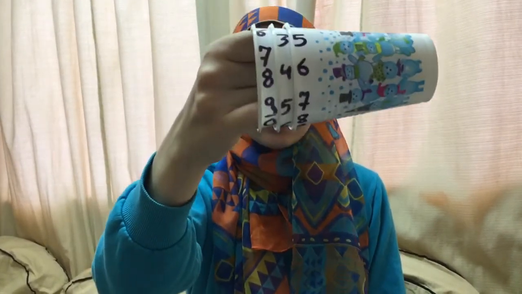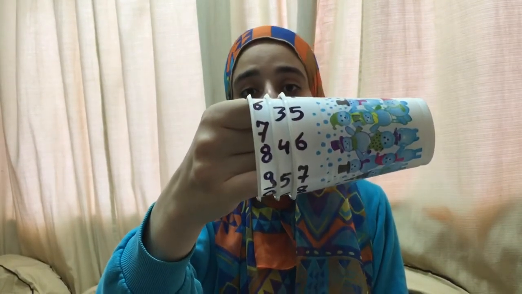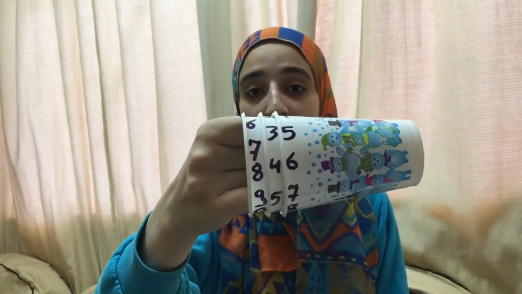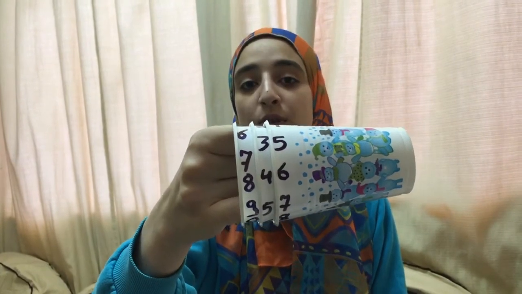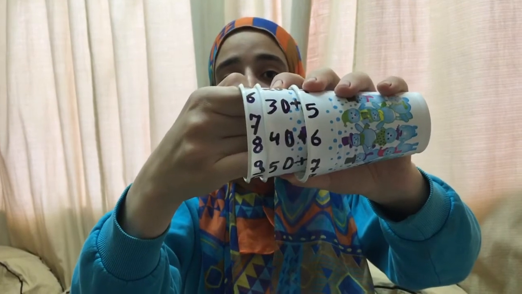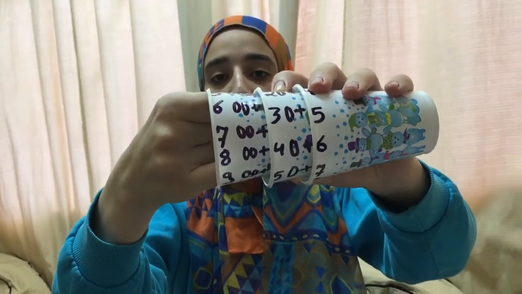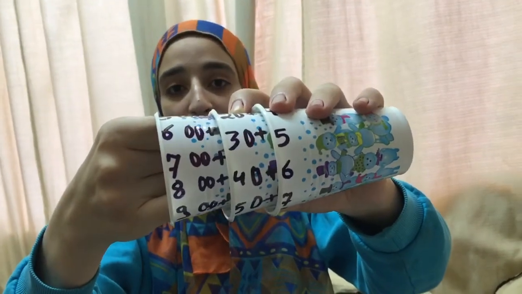We have 6 in the ones place value, 4 in the tens place value, and 8 in the hundreds place value. So the 4 is actually 40 and the 8 is actually 800. So we have 800 plus 40 plus 6.